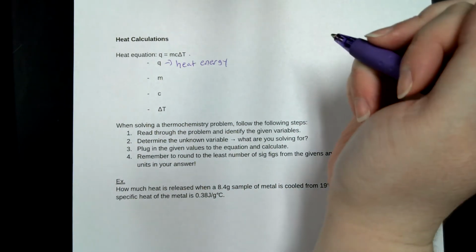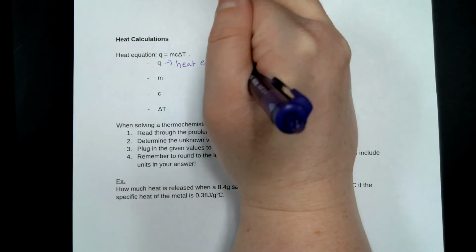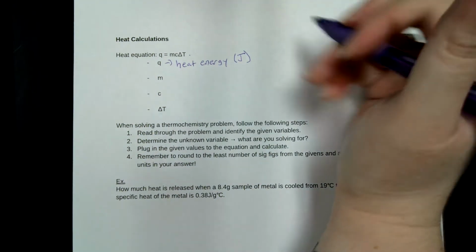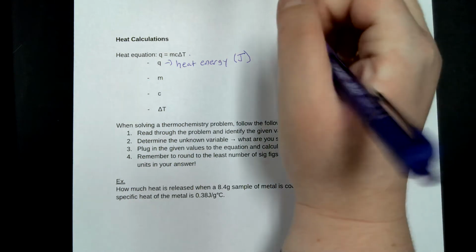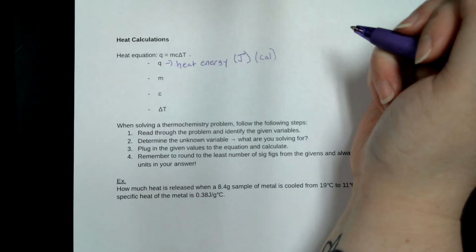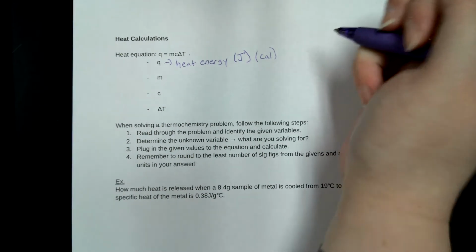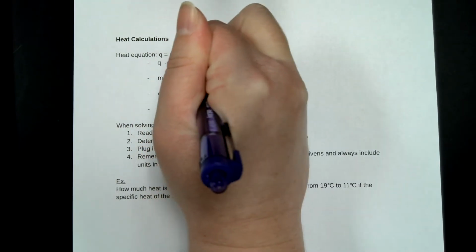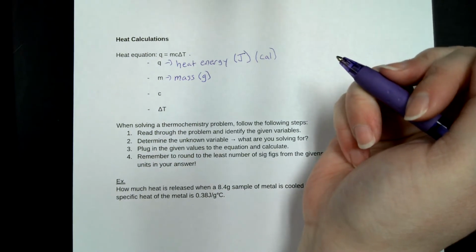And the units of Q, there are two common units. We can either have Q in terms of joules, which is denoted by a capital J, or we can have units of calories, which is denoted by CAL. M is our variable for mass, and the units of mass are grams.